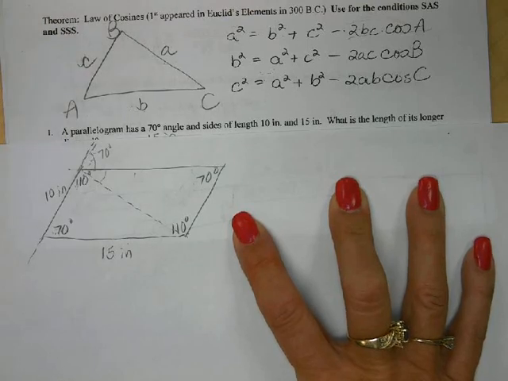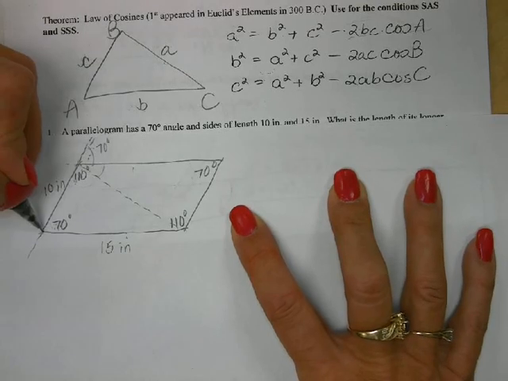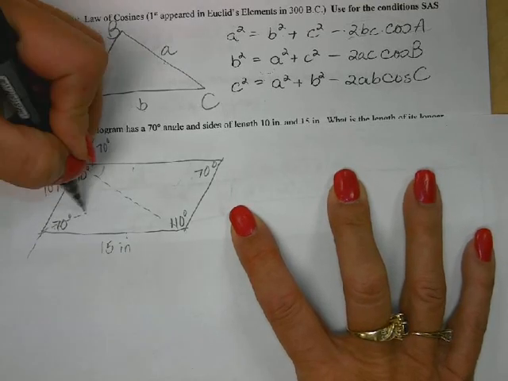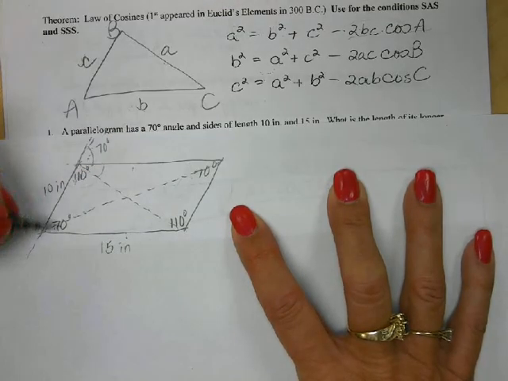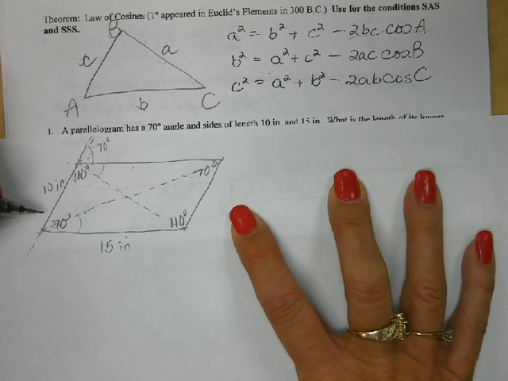Don't make that conclusion because it is not true. Likewise, if I draw this diagonal, it's not as obvious here, but this angle and this angle are not equal in measure. So there is no theorem that says that the diagonals of a parallelogram bisect the angle. Don't make up that theorem.